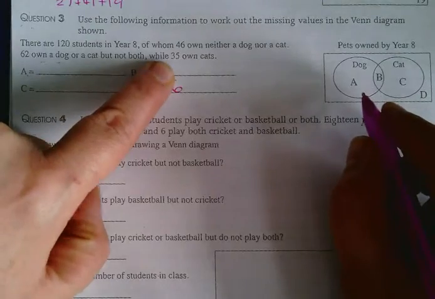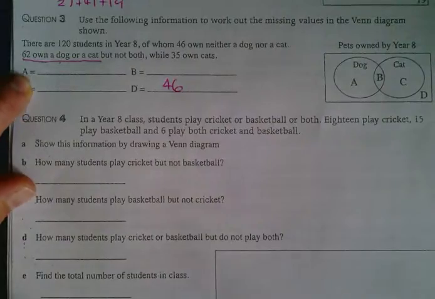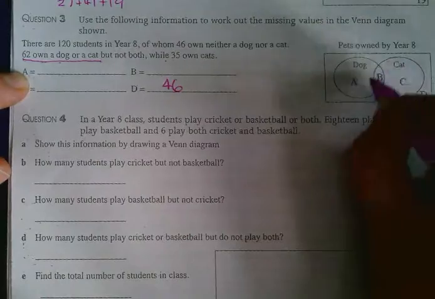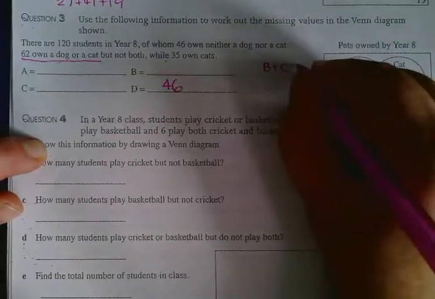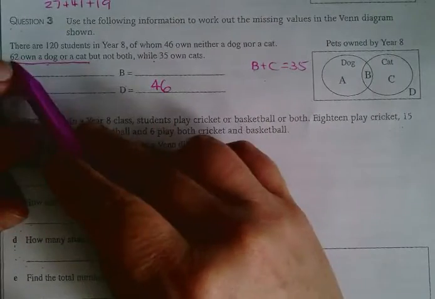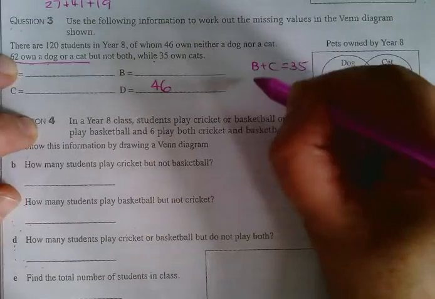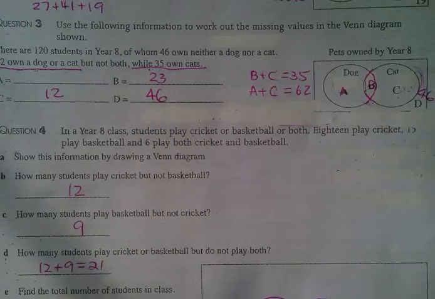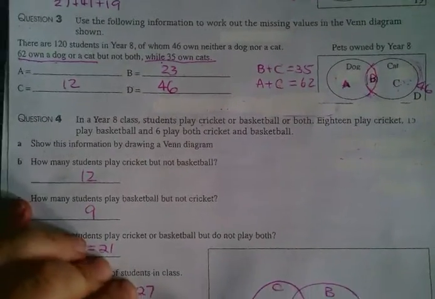So girls, what does this mean? It's the sum. 35, the cat circle. So girls, the B and the C, which is the cat circle, adds up to 35. Do you see that? But the 62 own a dog or a cat, but not both. The A and the C adds up to 62. Okay, now the rest is quite complicated, and I think it is beyond year 8.